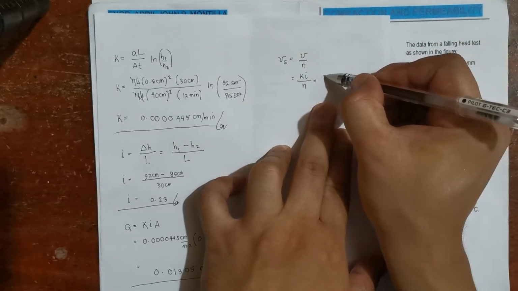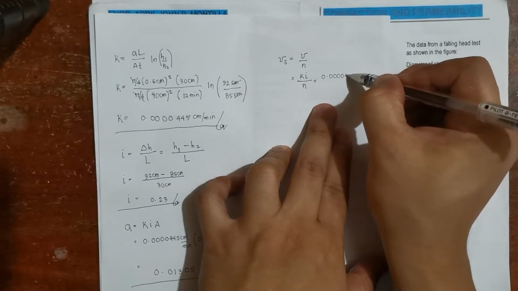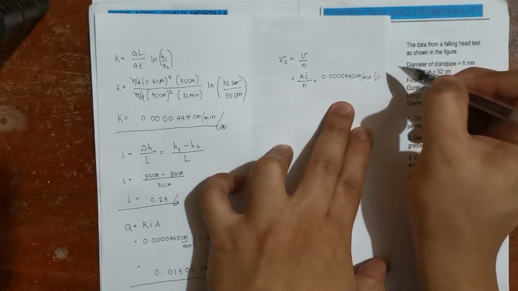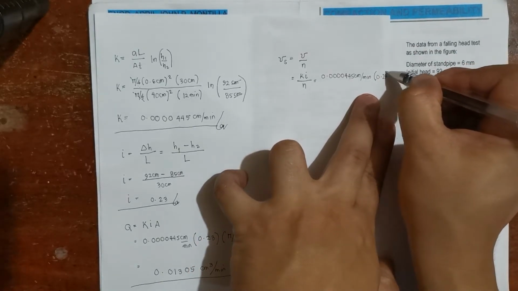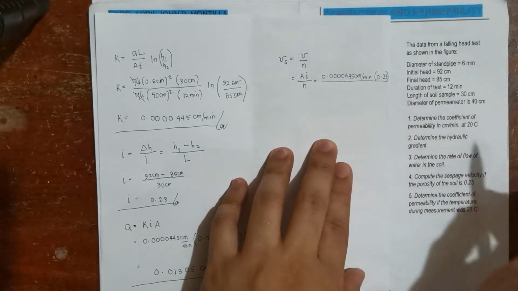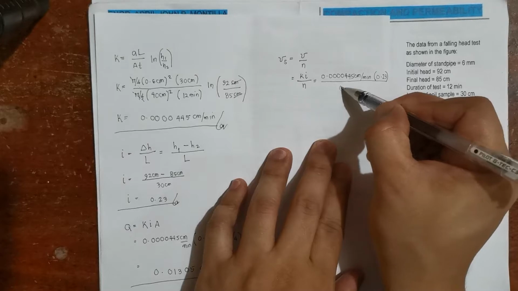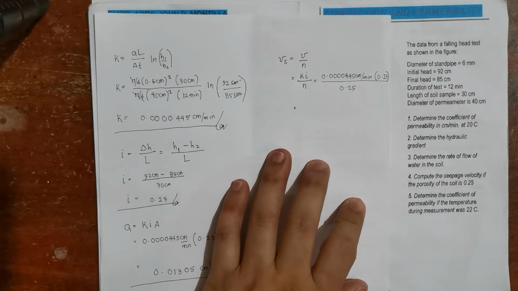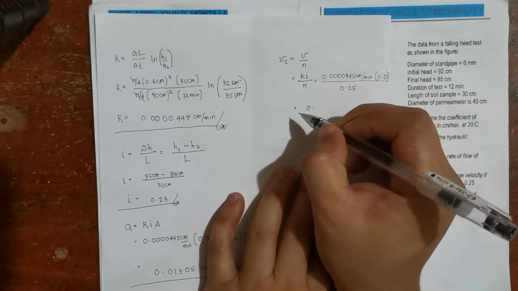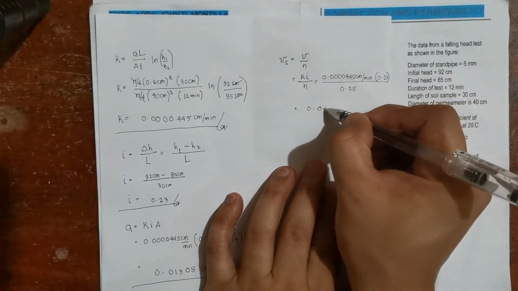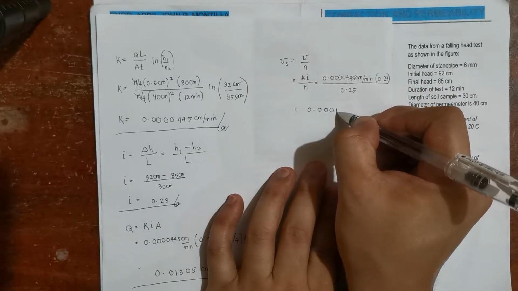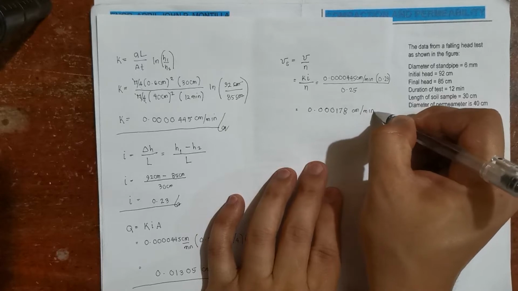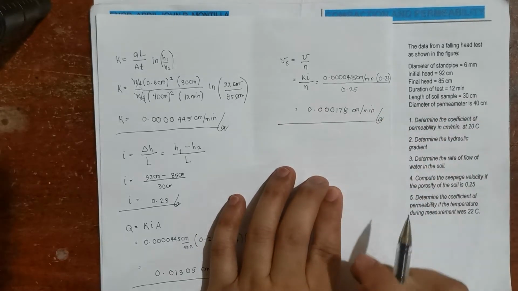So substituting, this is 0.000445 centimeter per minute multiplied by 0.23 over the porosity given in the problem, 0.25. So computing, we will get a value of seepage velocity of 0.000178 centimeter per minute. And that is our fourth requirement.